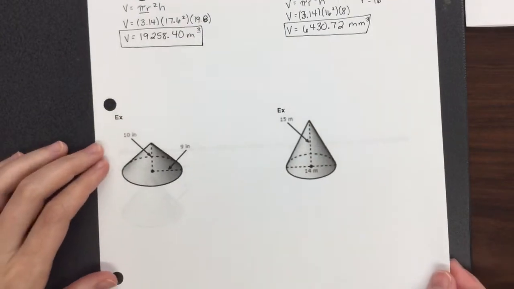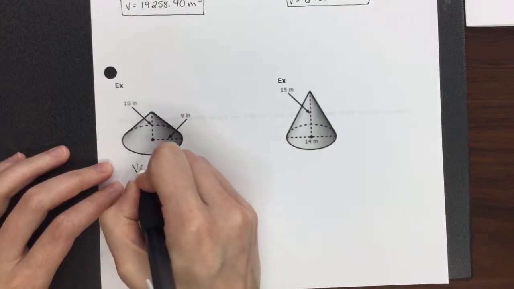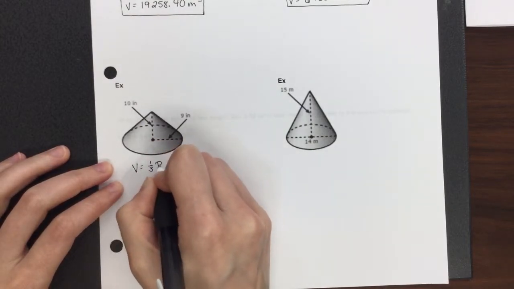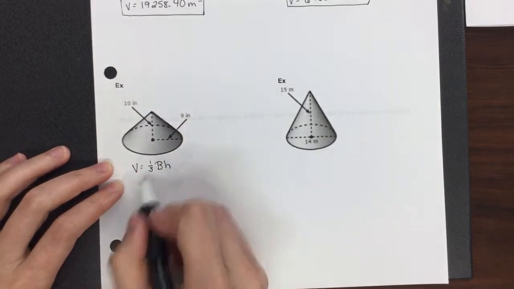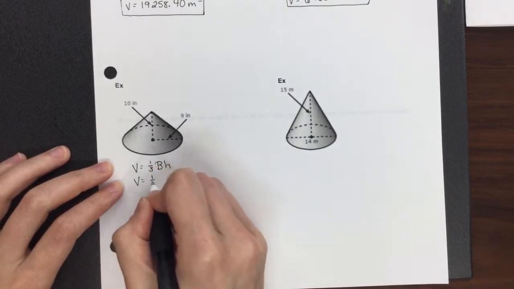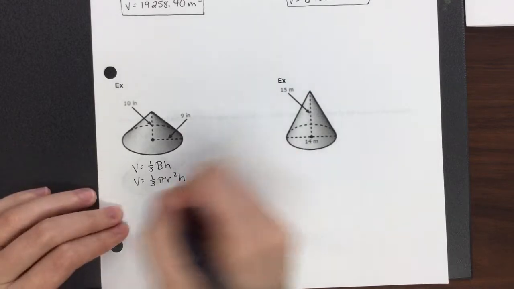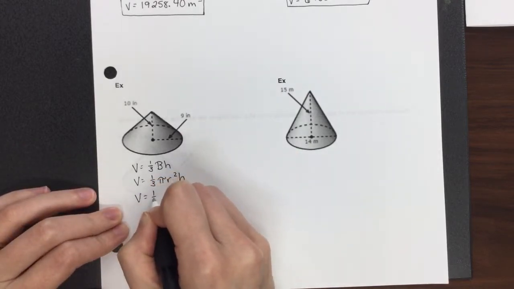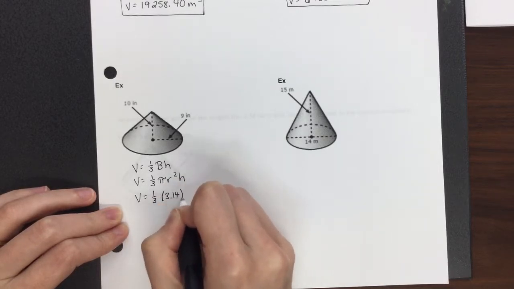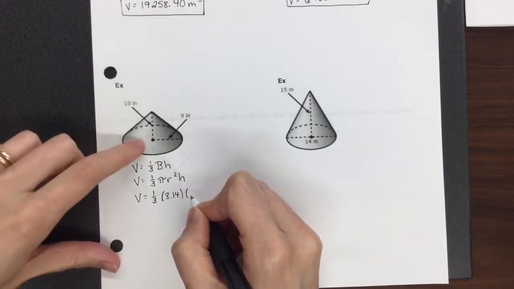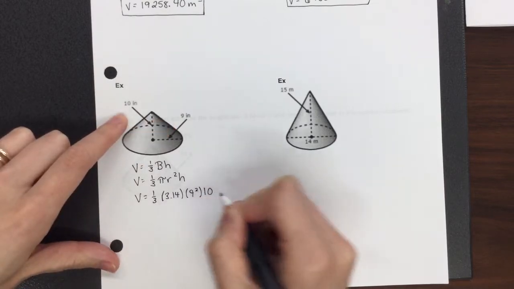Looking at the next example, we've got a cone. So looking at our formula for cone, volume is going to be equal to 1/3 base times height. For anything that has one base, it's going to be 1/3. So volume is going to be equal to 1/3. Our base in this case is a circle, so 1/3 pi r squared times height. So volume is going to be equal to 1/3 times 3.14 times the radius, in this case is 9, times the height is going to be 10.